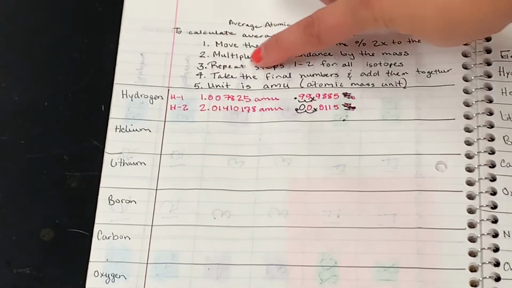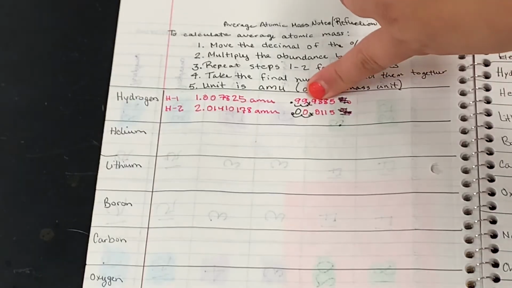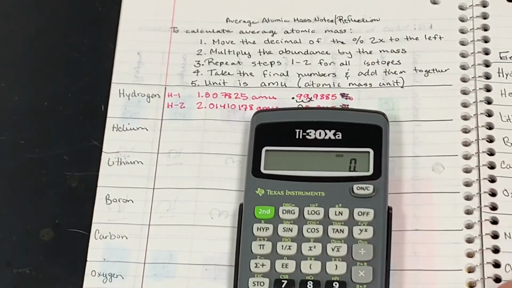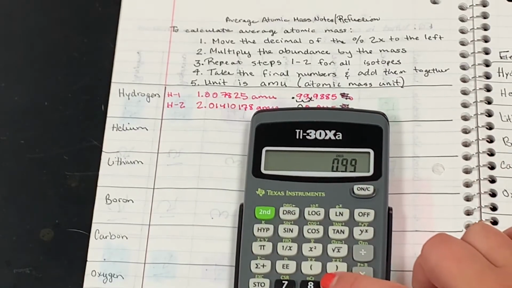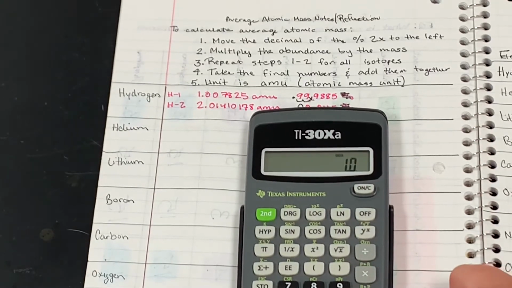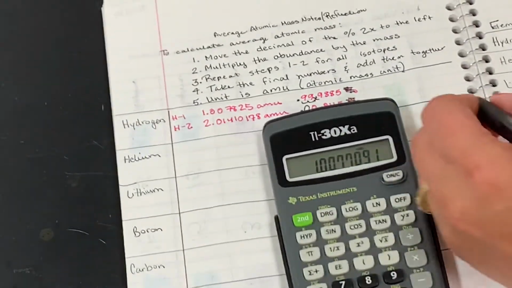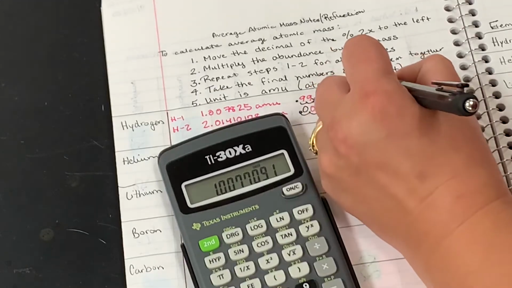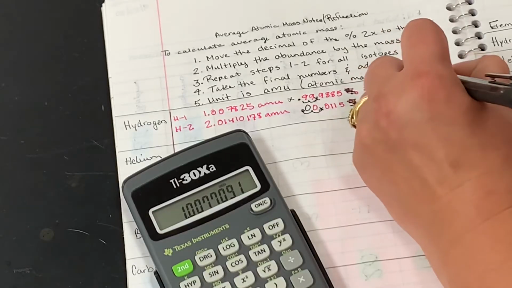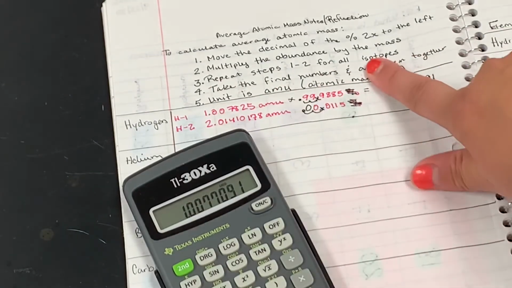Step 2 is to multiply the abundance by the mass. So I'm gonna take this abundance and I'm multiplying it by this mass. So let's do that in our calculator. I have an abundance of 0.999885 times a mass of 1.007825. That gets me a very long and messy number, 1.0077091.